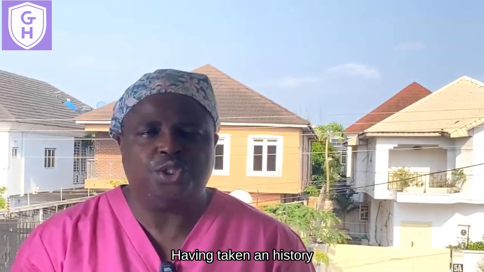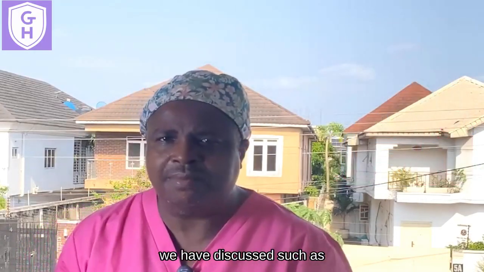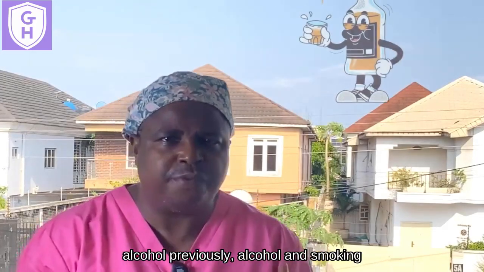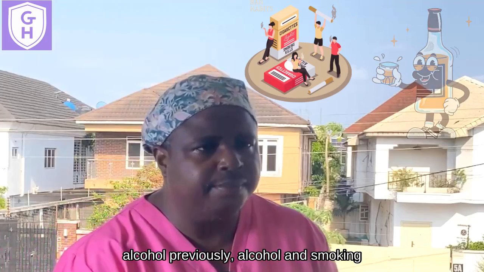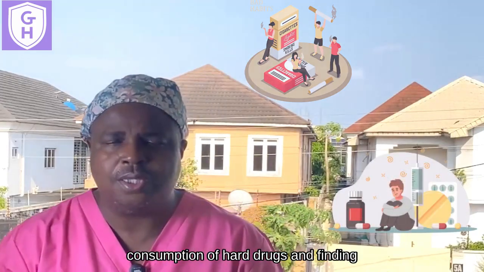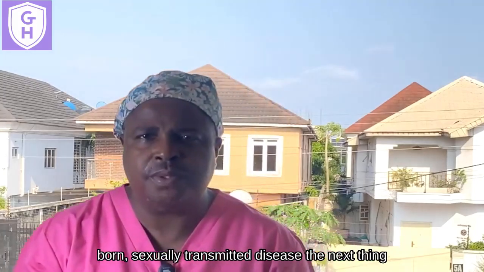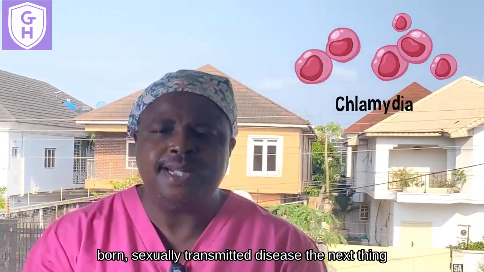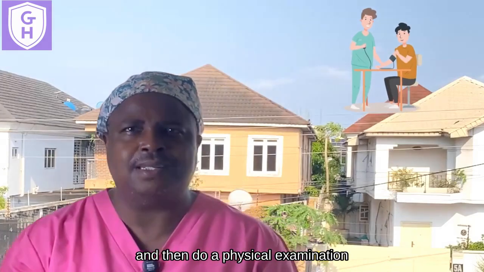Having taken a history from the patient, noting those things that we have discussed, such as alcohol, previous alcohol, smoking, consumption of hard drugs, finding out whether the patient has any form of abnormality when she was born, or any sexually transmitted disease. The next thing we do for our patient is to try and do a physical examination.